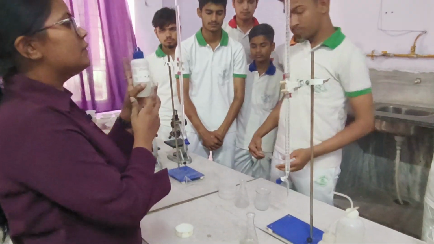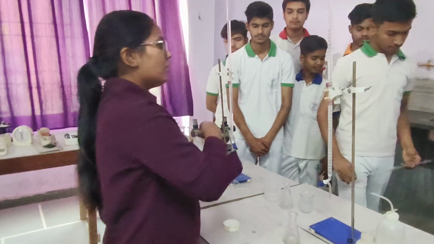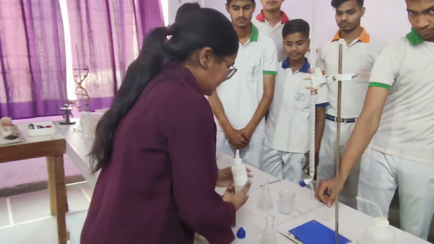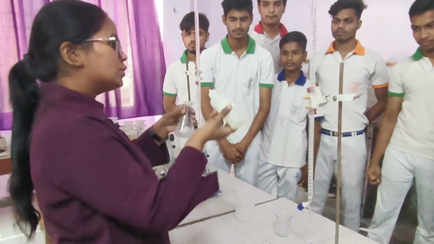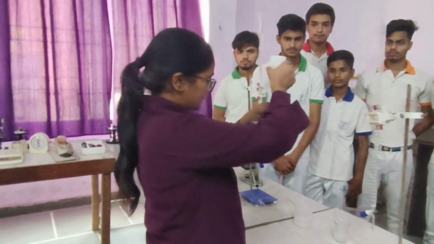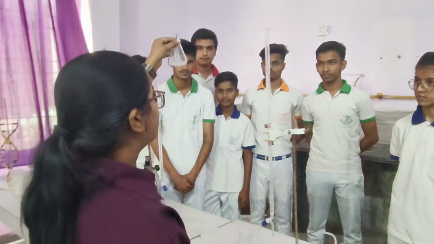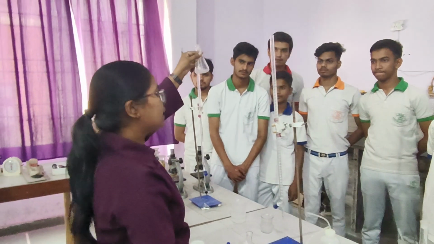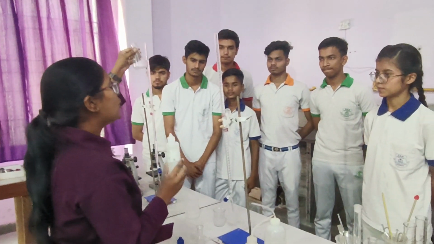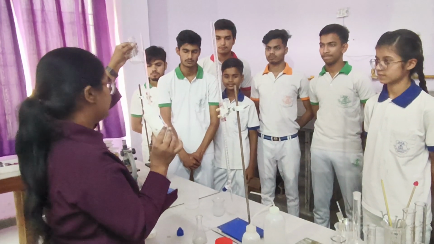Now we will add this phenolphthalein indicator into this oxalic acid solution. We have to add only 2 to 3 drops. Now what is the color of this solution? It is colorless because acid does not show any color with the phenolphthalein indicator.